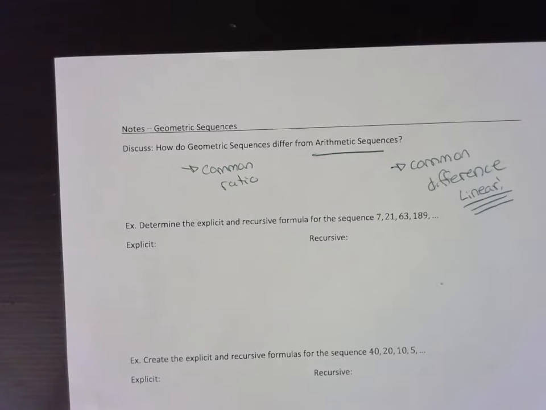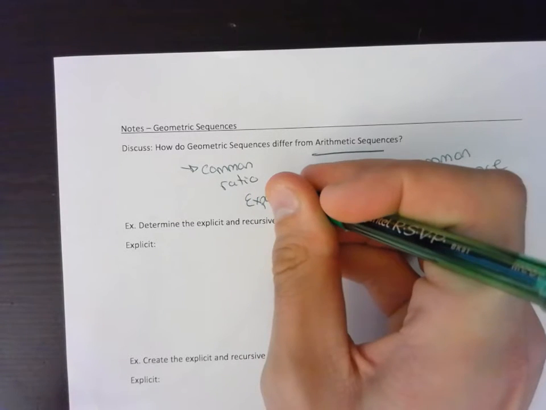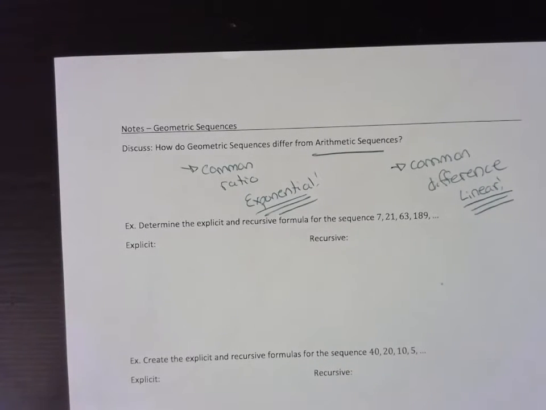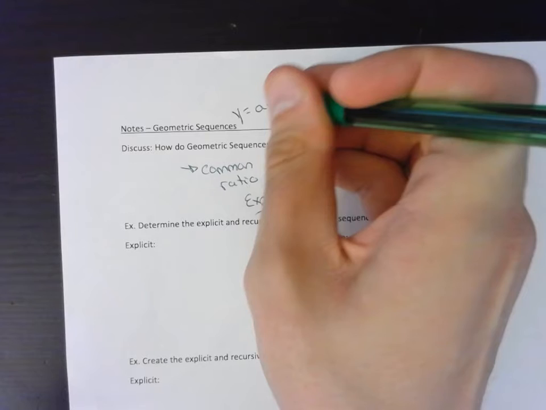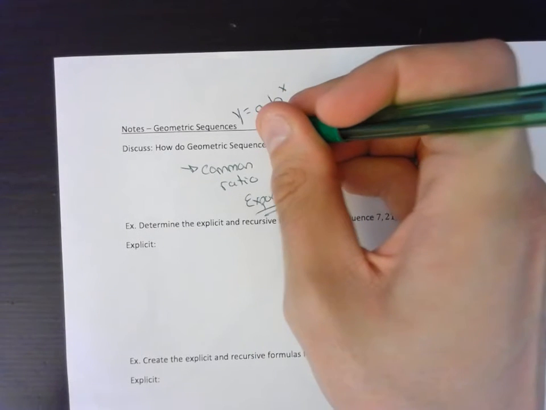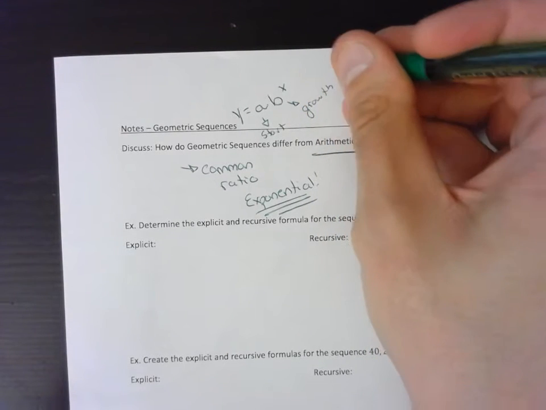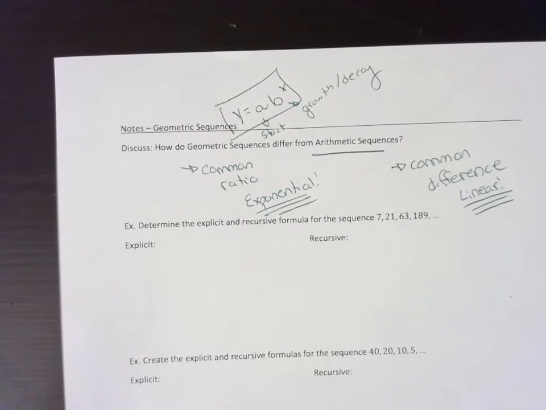As we go through that, it's getting larger and larger, and as you see from that example, this is not linear, this is actually exponential. So geometric sequences are going to be exponential. As a reminder, if you don't remember the common form for an exponential function, that's y equals a times b to the x, where a is your starting value, b is then your growth or decay rate. This is the form that we're going to be dealing with for the next however long it takes us to get through these notes.